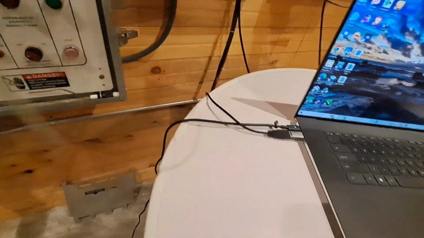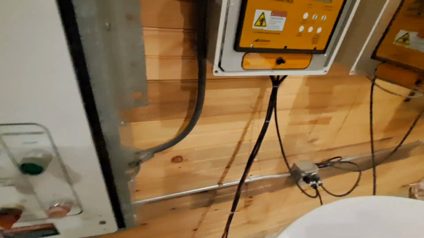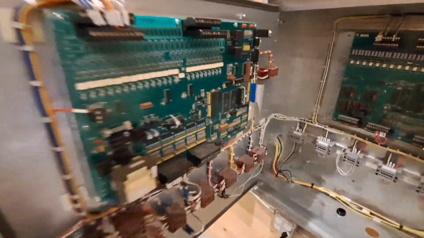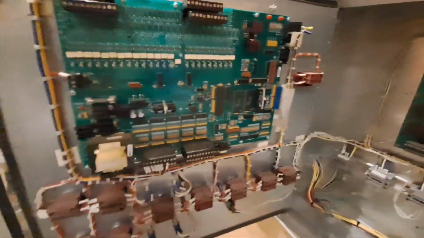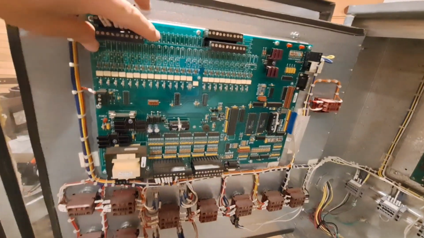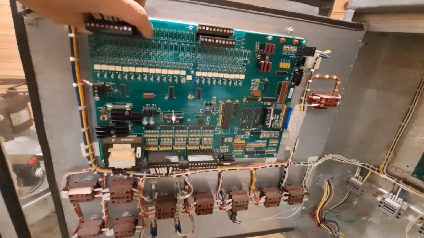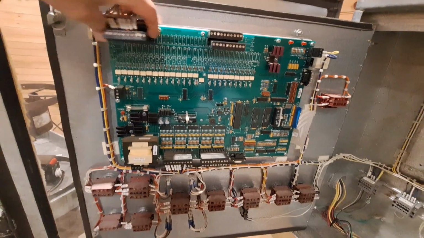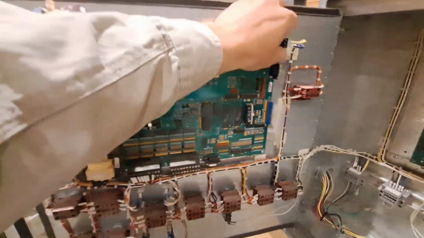So we will take this and open our panel of our controller. And on the back here, you're going to see plugs up here. We're going to unplug them. We're going to unplug all the plugs that we do not need.